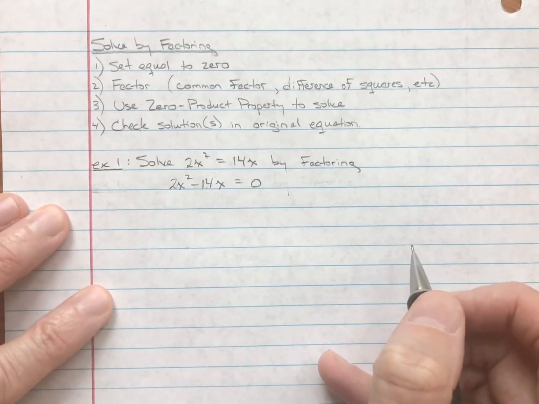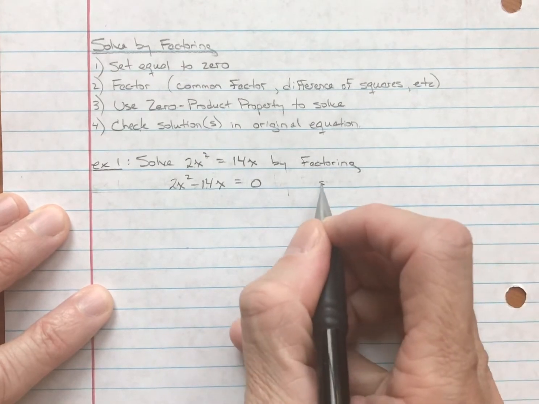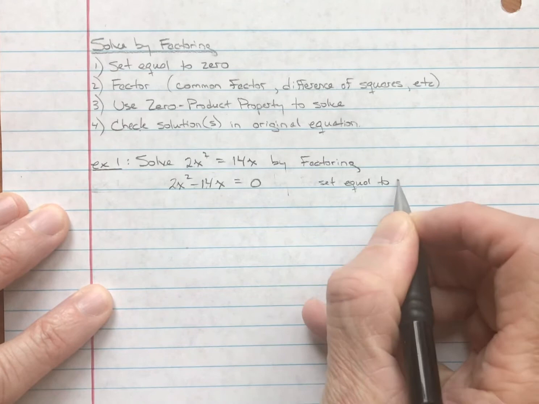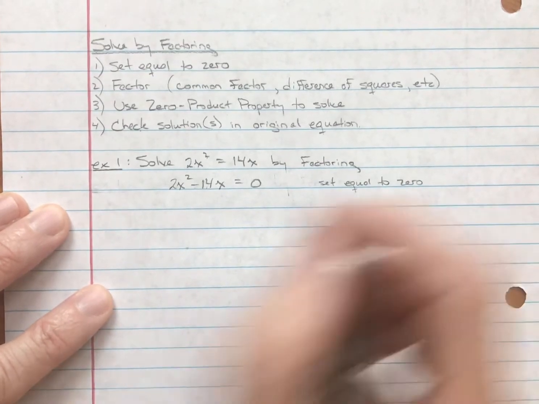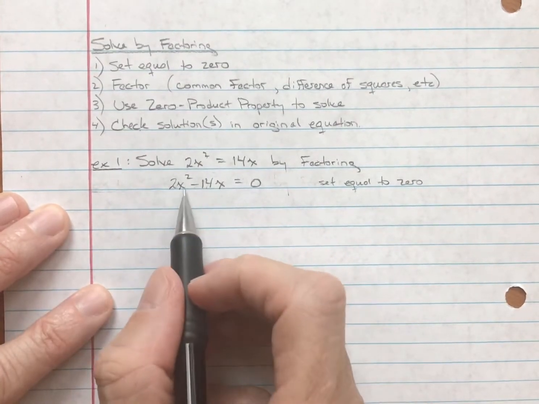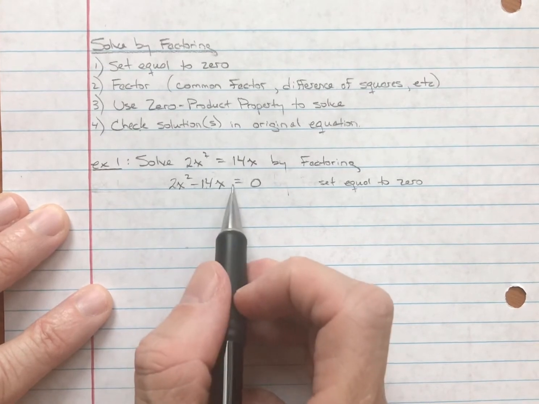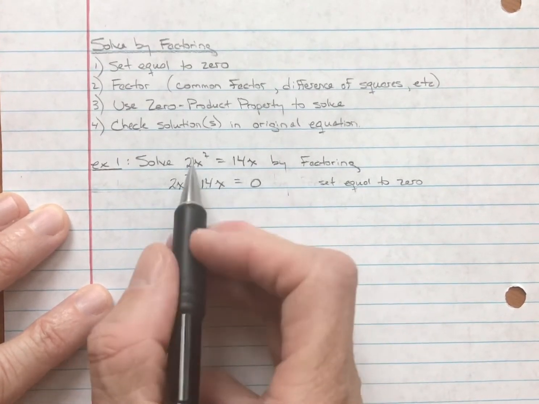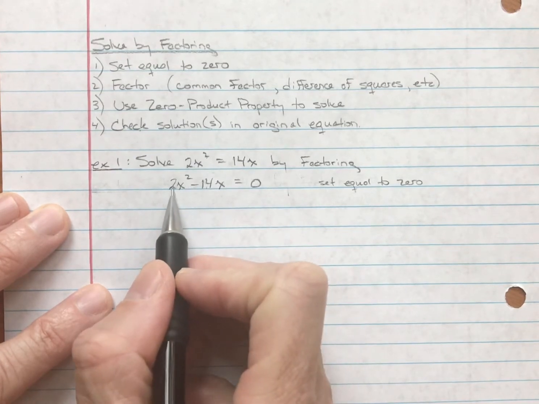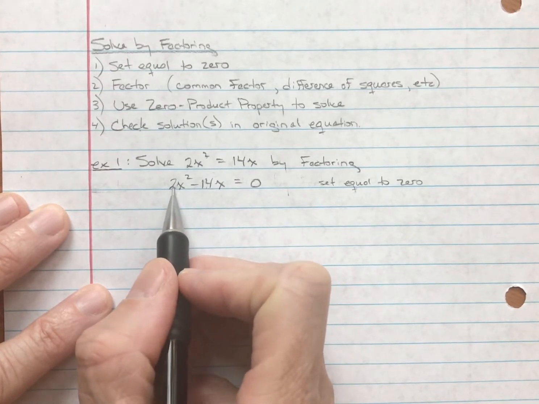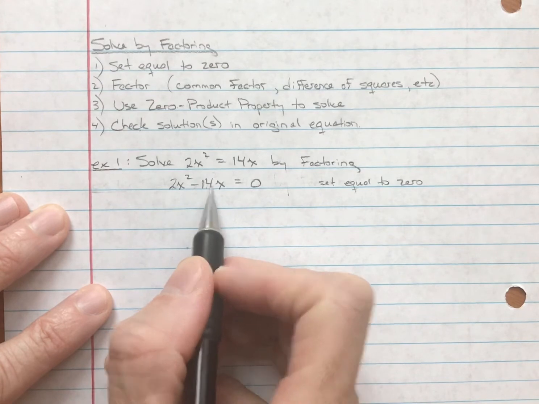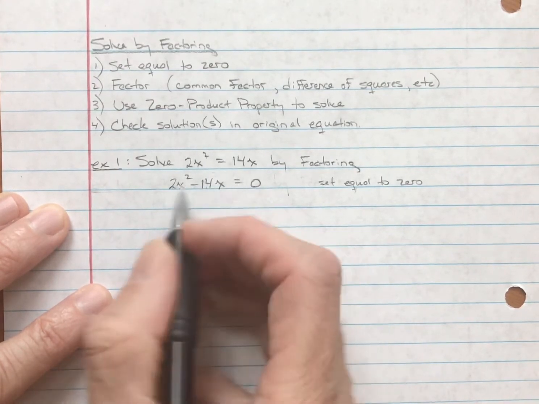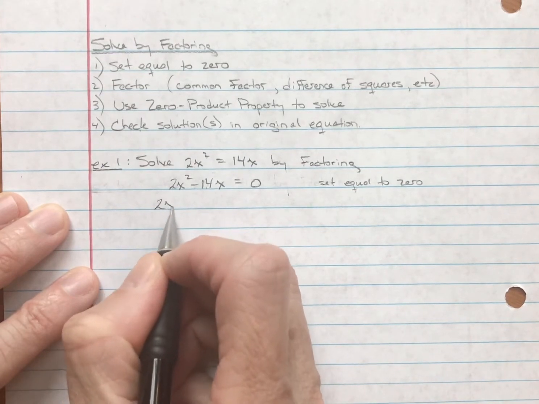All right, so now I'll write that down: set equal to 0. Now, can I factor it? I always tend to look for a common factor first, because I can make it a little easier if I find one. I'll notice that 2 is a common factor to this term and this term, and that x is a common factor of this term and this term. So let's factor out the 2x.